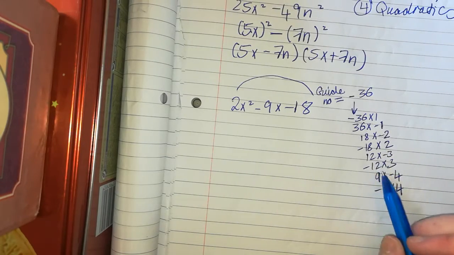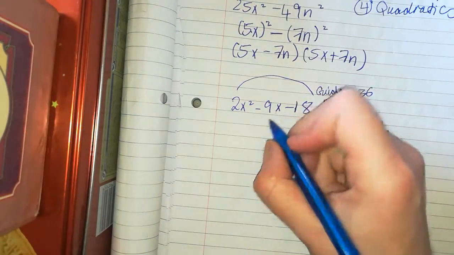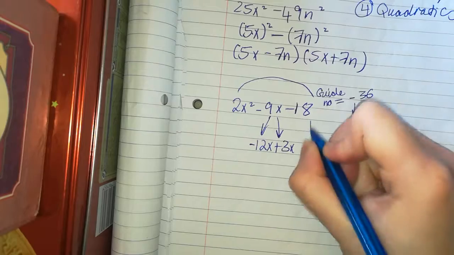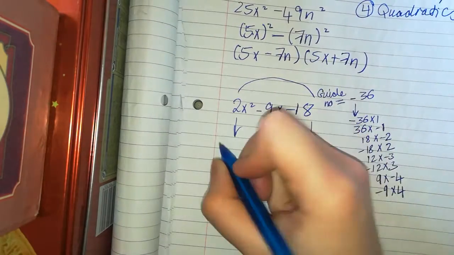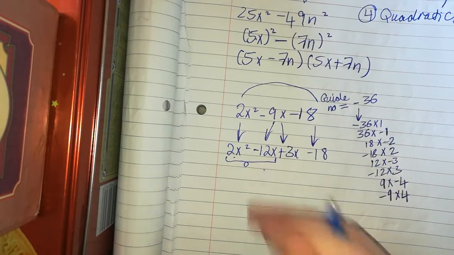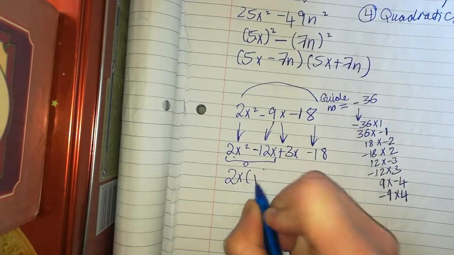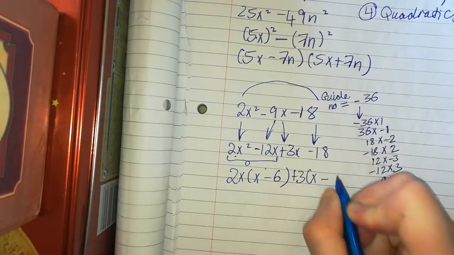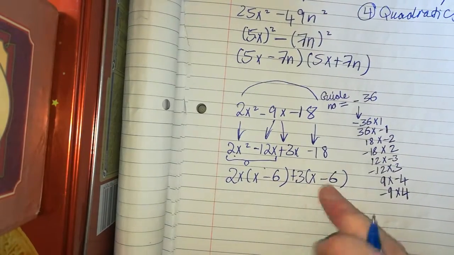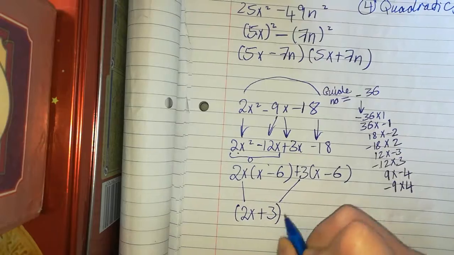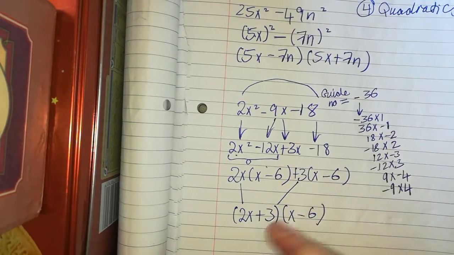So instead of writing minus 9x, it's going to be minus 12x plus 3x. Then I bring down my minus 18 and my 2x squared. Now I factorize the first two terms. What do I take out that's common to both? 2x, and then x minus 6. And what could I take out of the last two terms? 3, and I'd be left with x minus 6. Now our brackets are matching, so I'm on the right track. I bring my 2x and my plus 3 together in a bracket, so 2x plus 3, and my x minus 6 in a bracket. And that's it factorized.